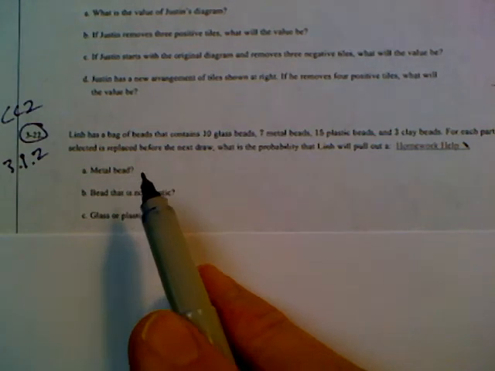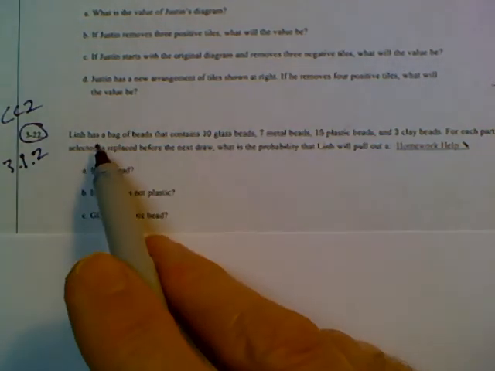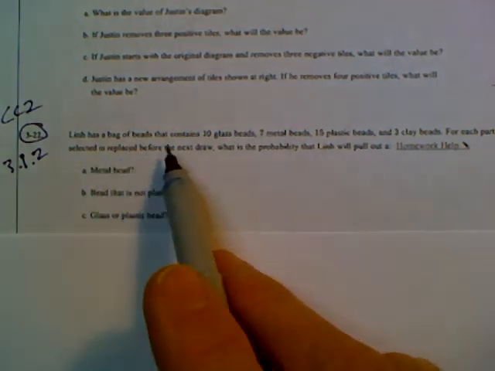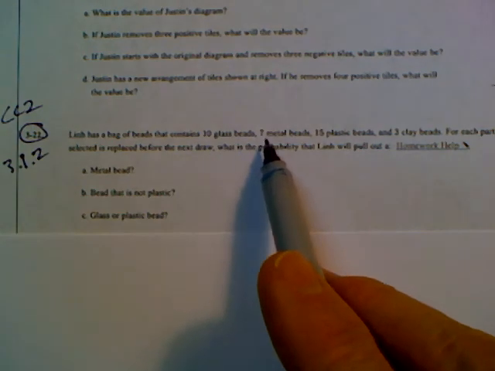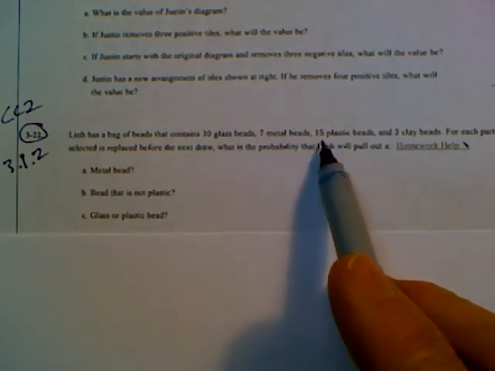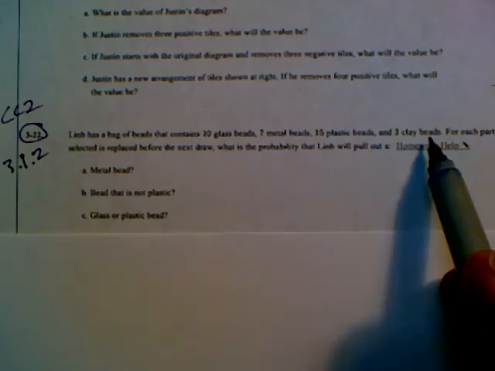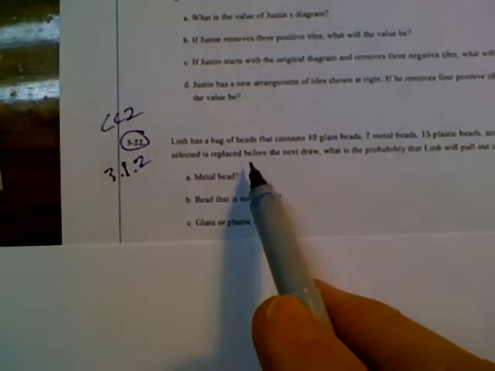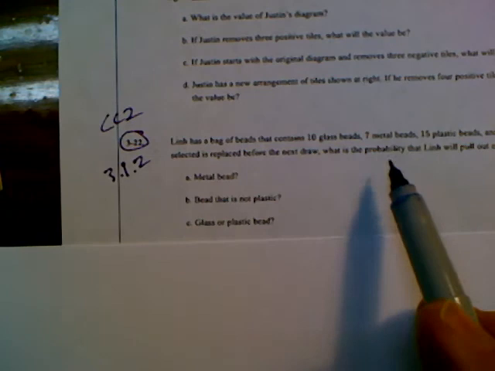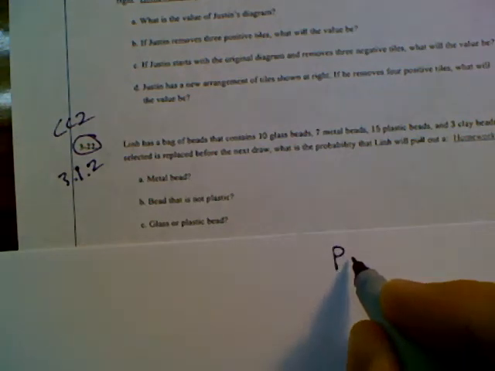Focus. And our probability problem says Lynn has a bag of beads that contain 10 glass beads, 7 metal beads, 15 plastic beads, and 3 clay beads. So for each part below, if the bead selected is replaced before the next drawing, what is the probability that Lynn will pull out A, B, C, and D? So first of all, probability.